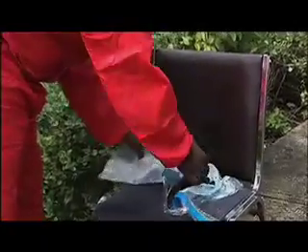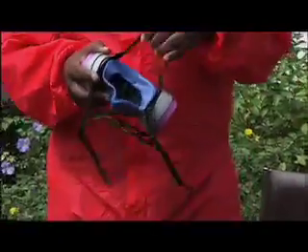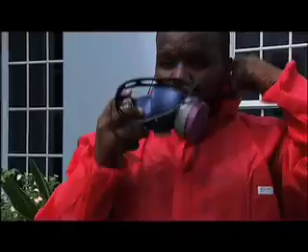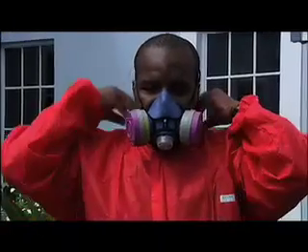This is important because you should not start any asbestos removal without your respirator on, because you're dealing with a hazardous material and you should be protected at all times. That's why it's important to have the personal protective equipment on before you start any removal.